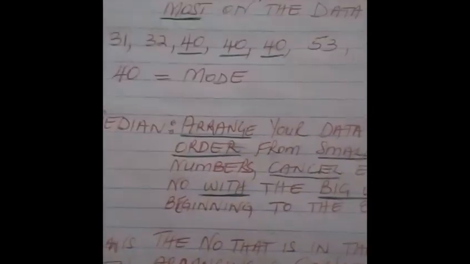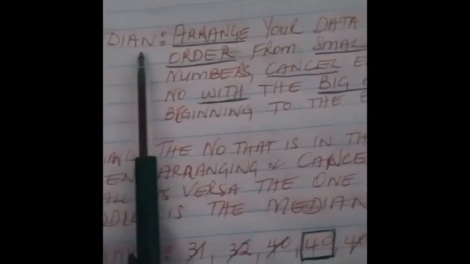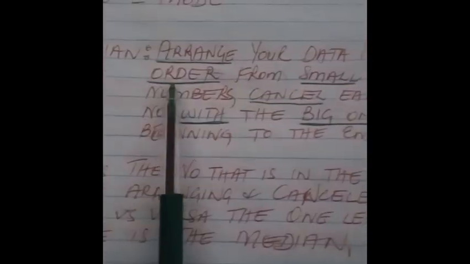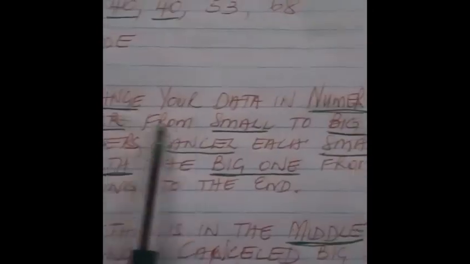So 40 is our mode. Right. Let's proceed to our median. How do we get the median? You arrange your data in numerical order from small to big numbers. That's how you get your median. Median is the medium or the middle number. Then you arrange your data in numerical order from small to big numbers.